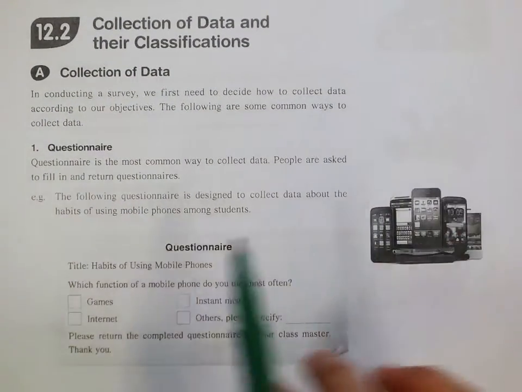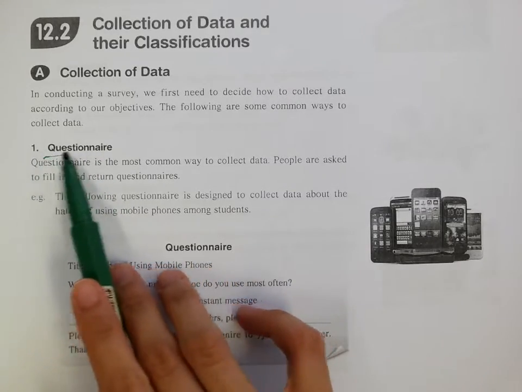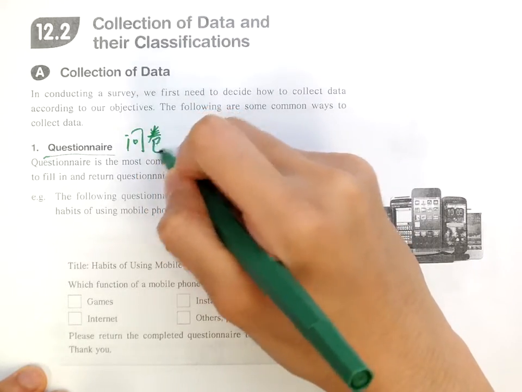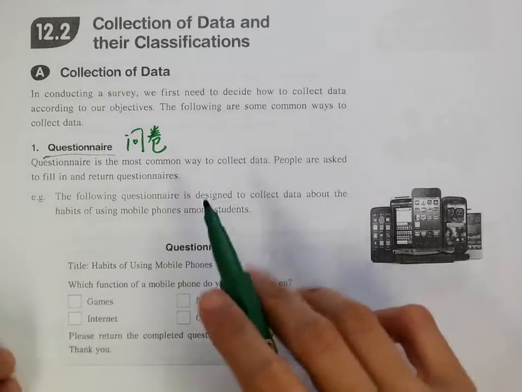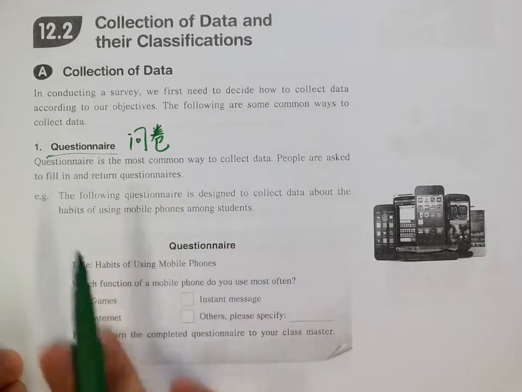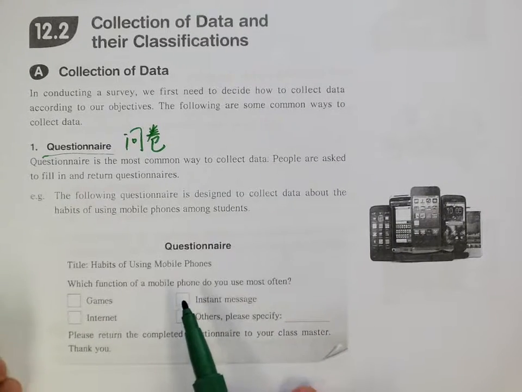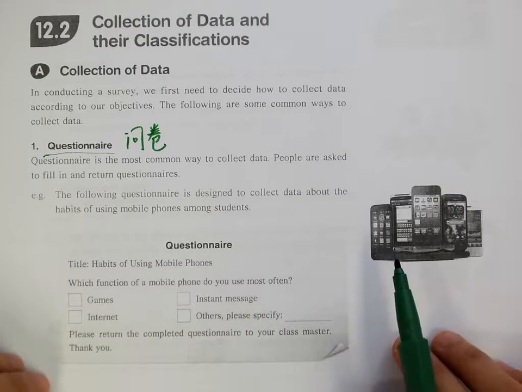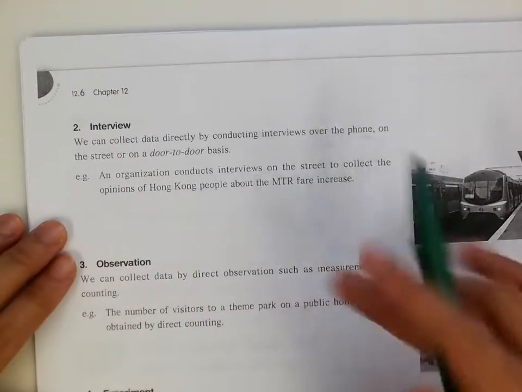So, the first method for collecting the data is the questionnaire, 問卷. I think this one is a very common method for collecting the data. You need to design a questionnaire with some questions so that people can tick or answer your questions, so that you can know more about them. Very common one. And then the second thing, on the next page, is interview.